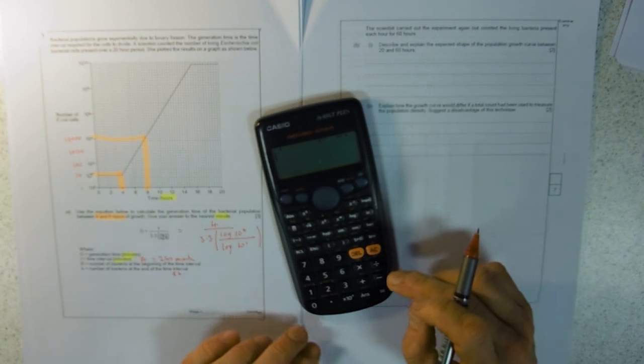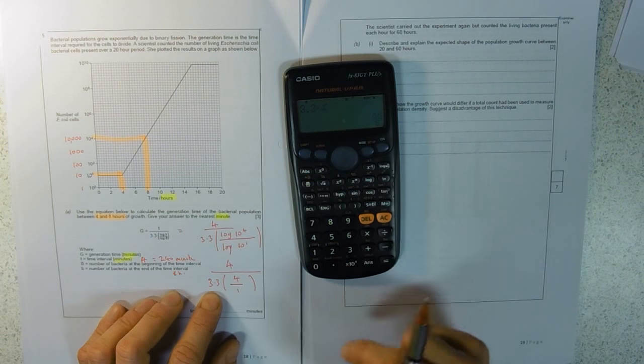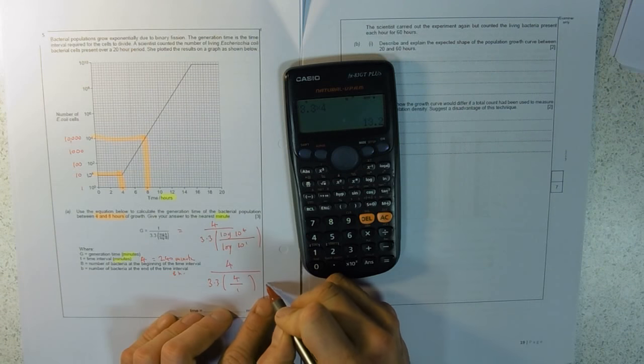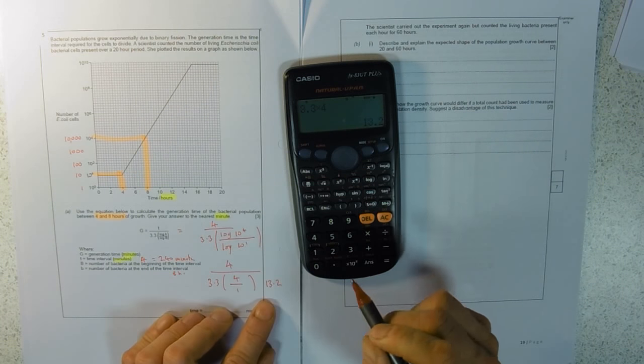Here we are, log of 10 is 1. So that'll be 3.3 times by 4, 13.2.